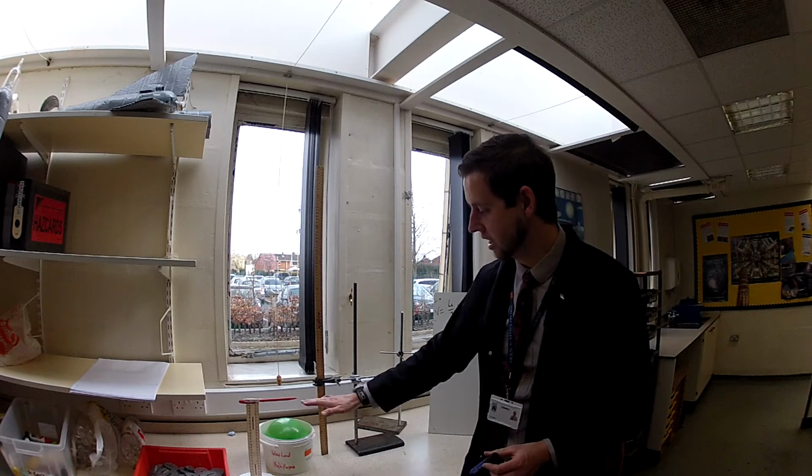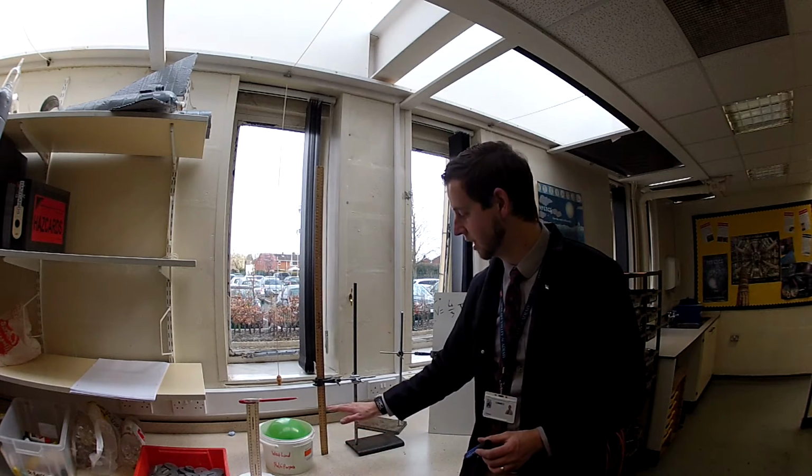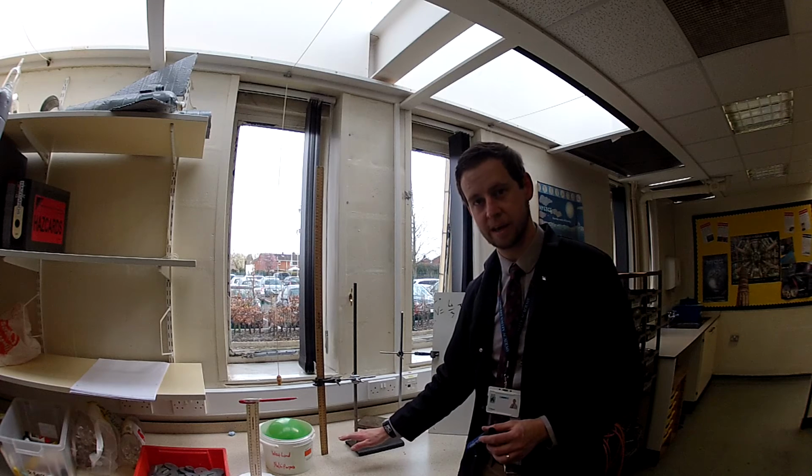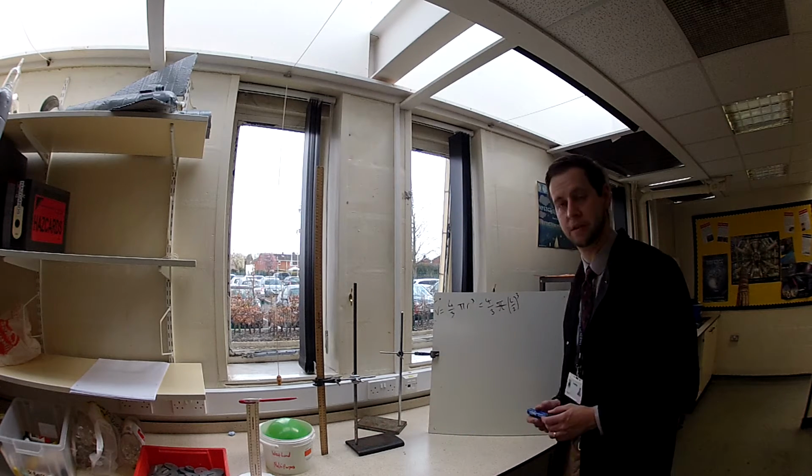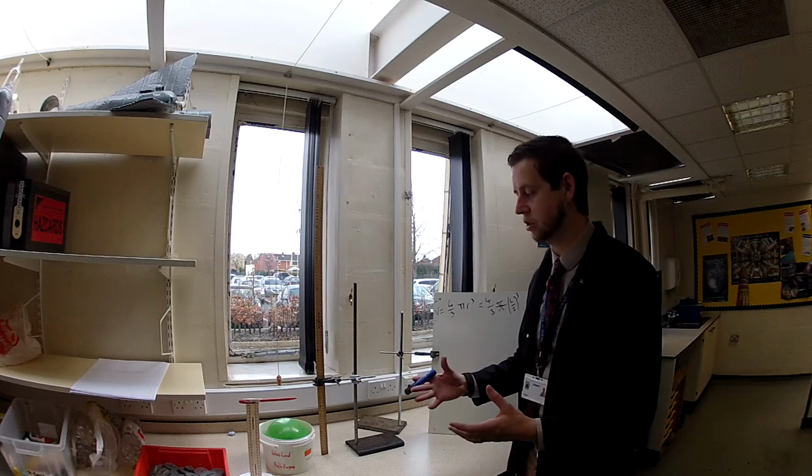Now, if the volume changes, what we can do is take a new reading of L from this ruler here, and this will give us a different value for the volume. So we have a way of measuring the volume.